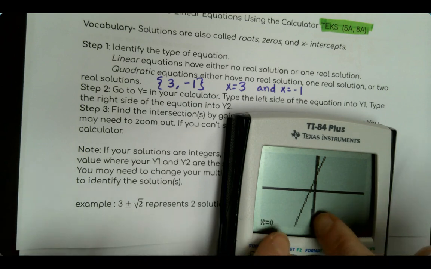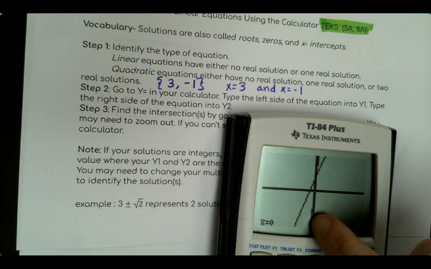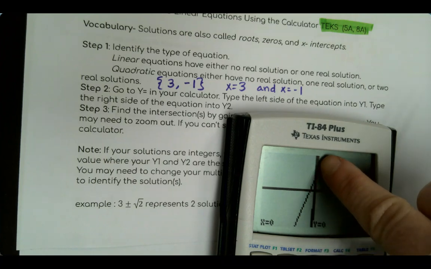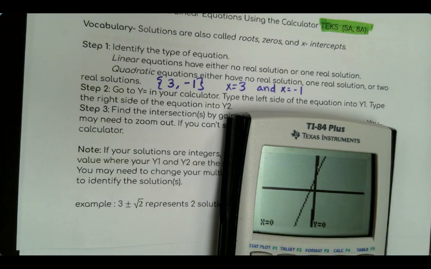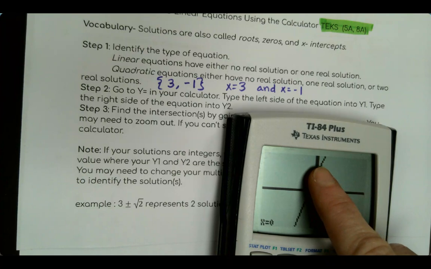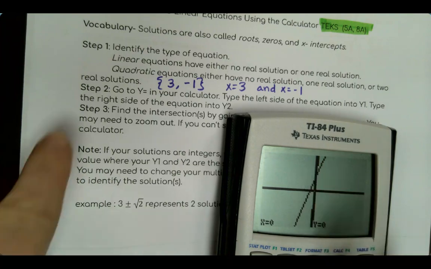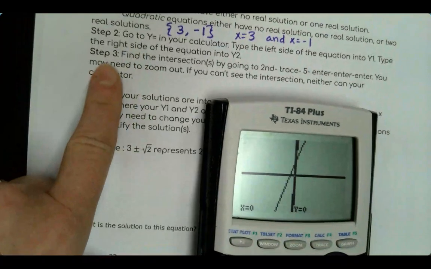Okay, what you can see though is this. There's a line there and there's a line here. So you can see both of them, just not great. You can, if you want, zoom into that spot, but you don't have to. So let's follow the instructions, step 3 now.